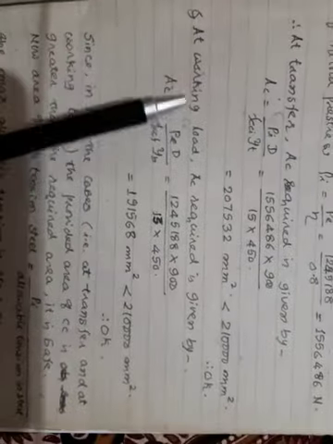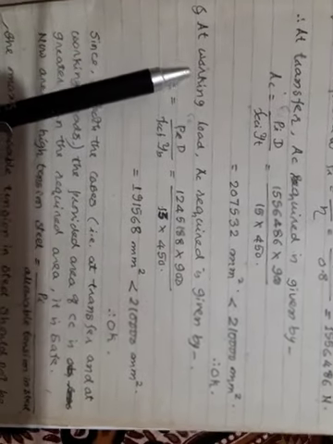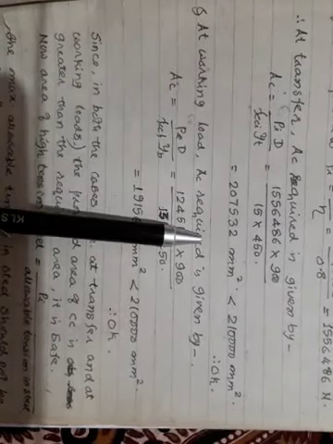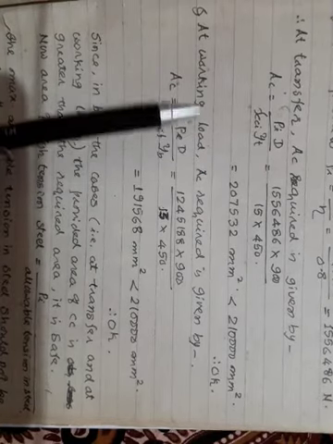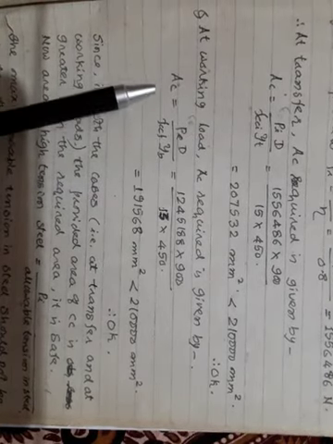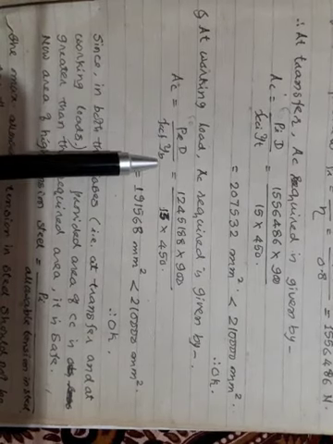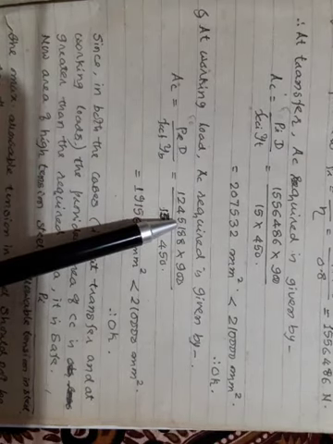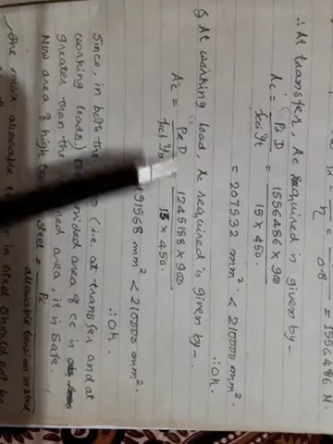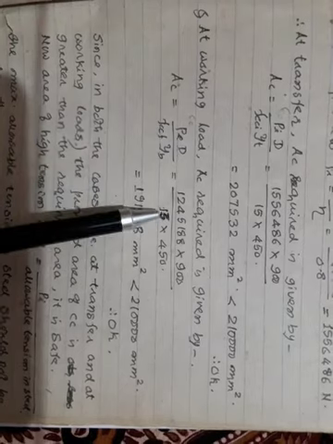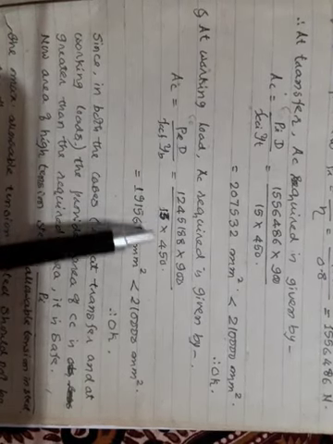Okay, now similarly I want to calculate the area of concrete required in the working condition, or the final condition. It is given by AC is equal to Pe D divided by fccf Yb. Pe I know, it is the effective pre-stress required. D I know. And the fccf value I also know, it is 13. Yb value I also know.